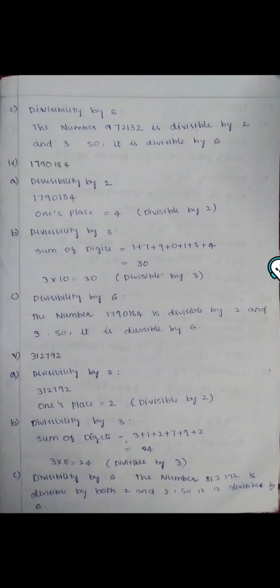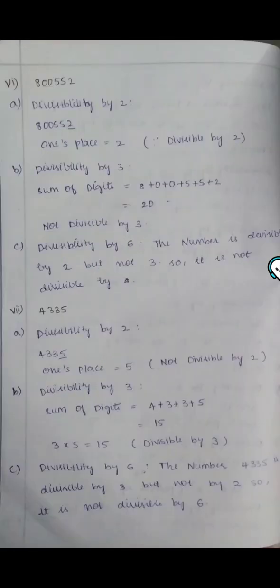Coming to the next bit, 312792, divisibility by 2. If we check that in the ones place it is 2, that means according to the definition it should be 0, 2, 4, 6 or 8, so it is divisible by 2. If we add the digits, we'll get 24, so this is also divisible by 3, so we can say that it is also divisible by 6.